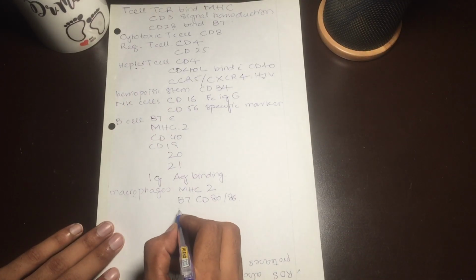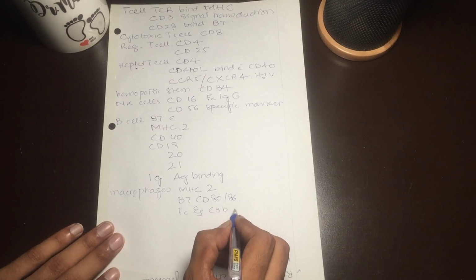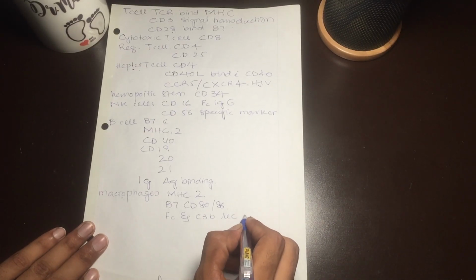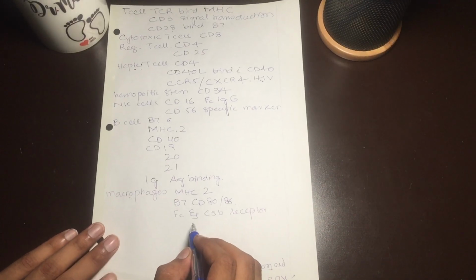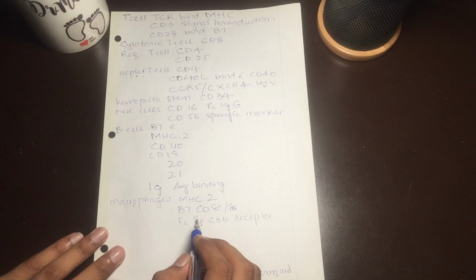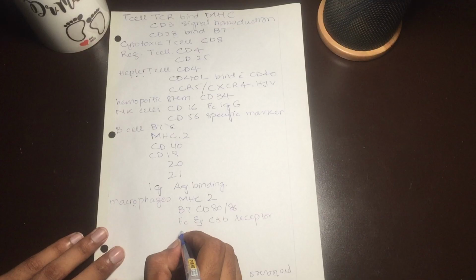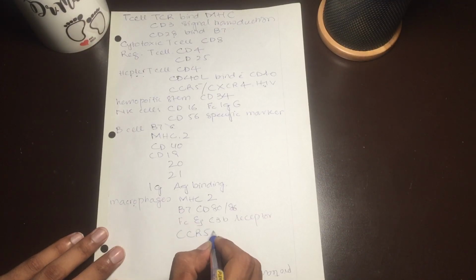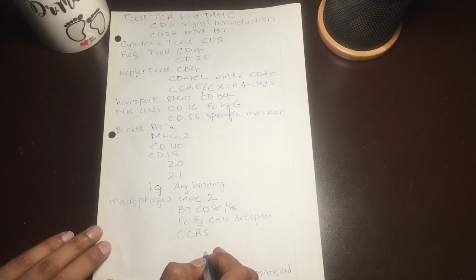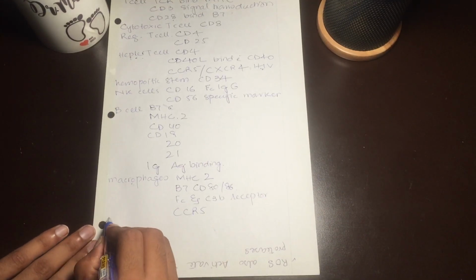Then on macrophages we have Fc and the C3b receptor for phagocytosis. And after which we also have, like T helpers have, CCR5 for HIV infection.